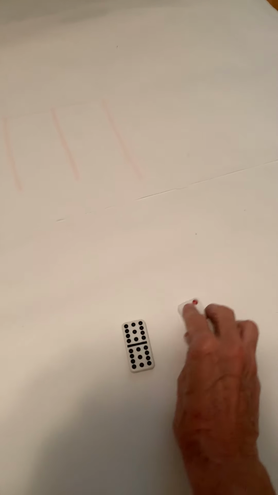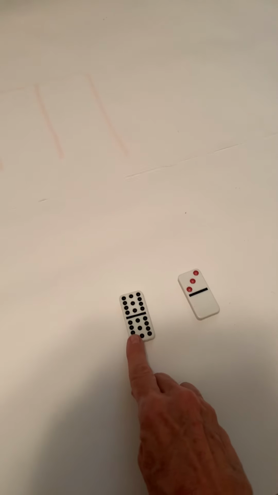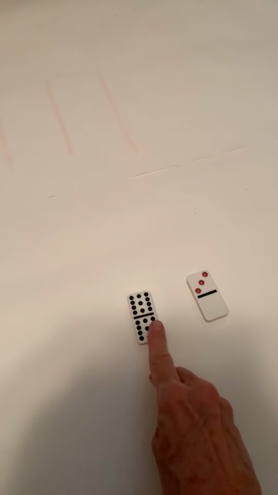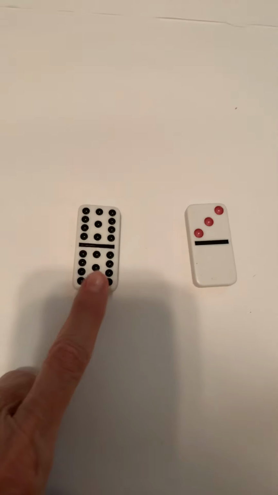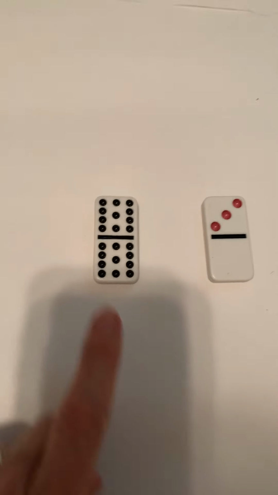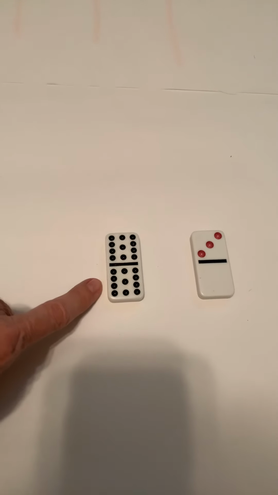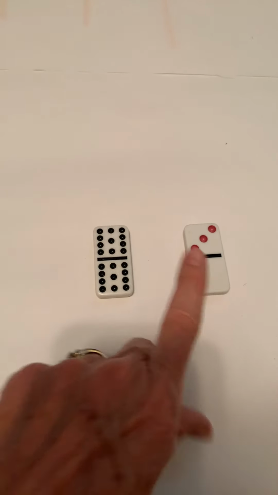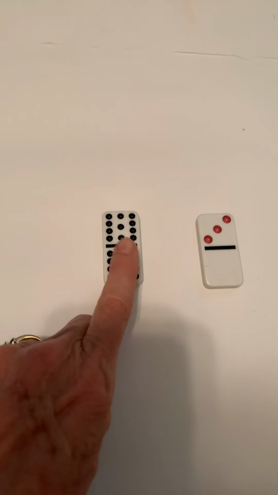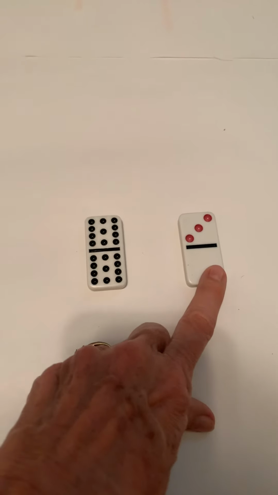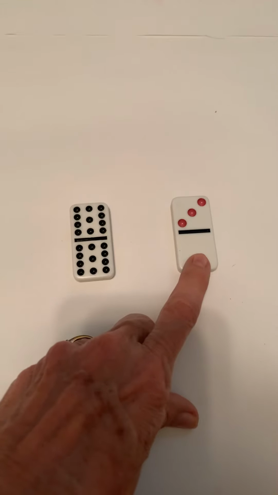Okay. Let me see. 1, 2, 3, 4, 5, 6, 7, 8, 9. 9. Actually, 2 times 9. 9 plus 9 is 18. So this domino, you can tell by looking at it, it definitely has more dots than this domino. So this domino has more, and this domino has what? What's that word? Less. Very good. Okay, let's look at some more.